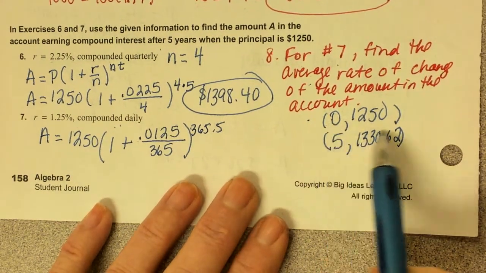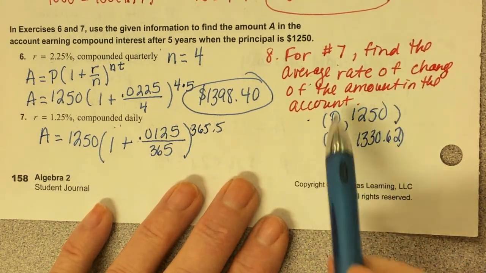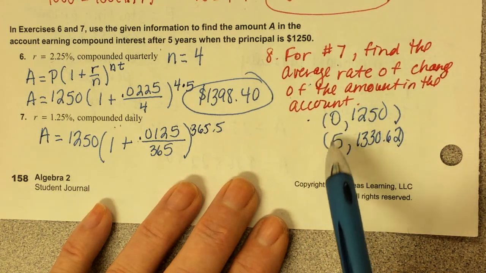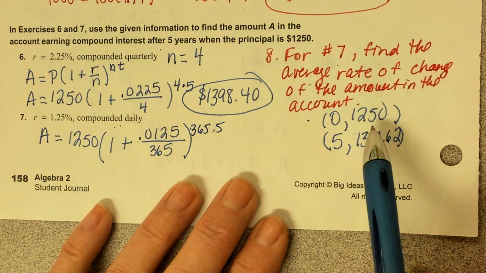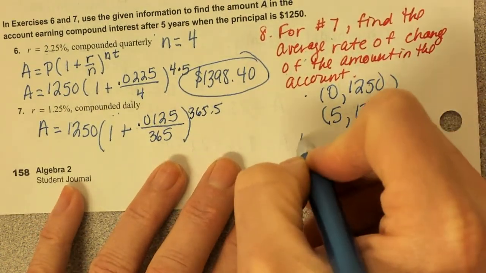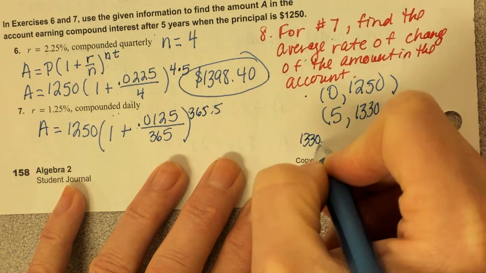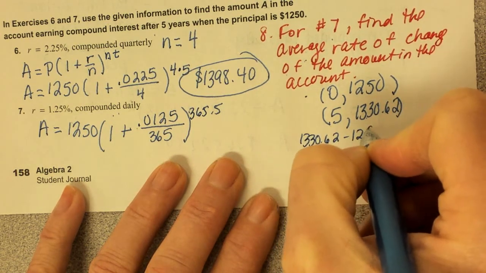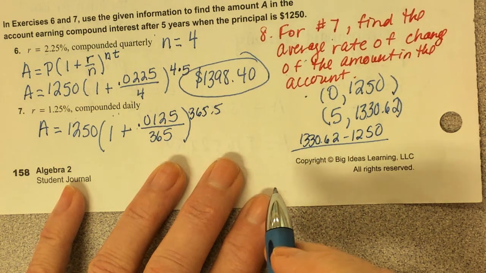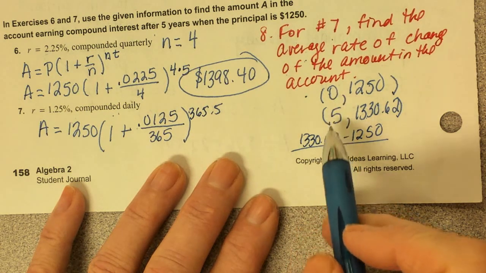So now that I know my beginning amount and my end amount, the average rate of change means the rate of change per year. What's the average rate of change per year? To find that, I would just have to do 1330.62 minus 1250 divided by what? To find the average rate of change per year, what would I do?